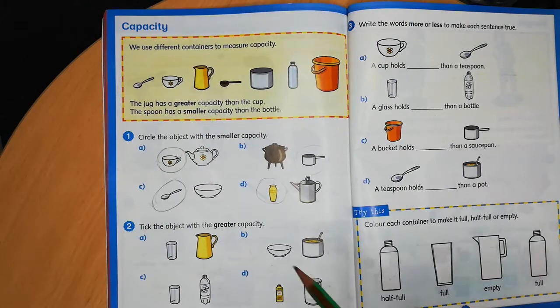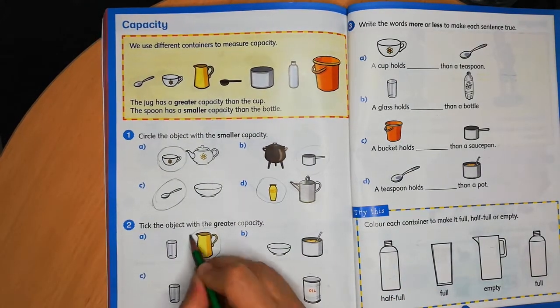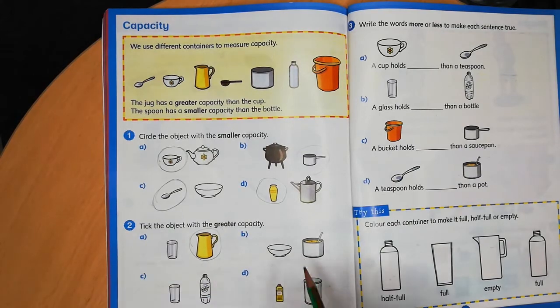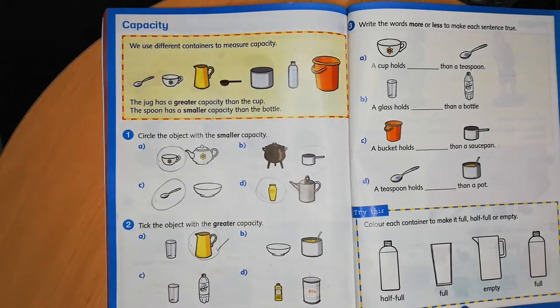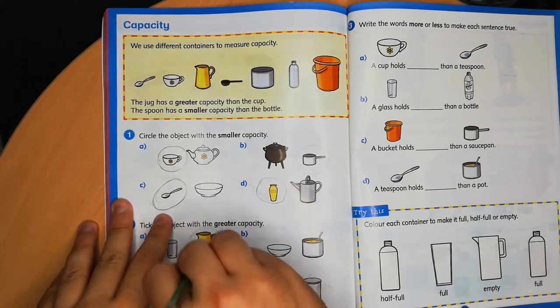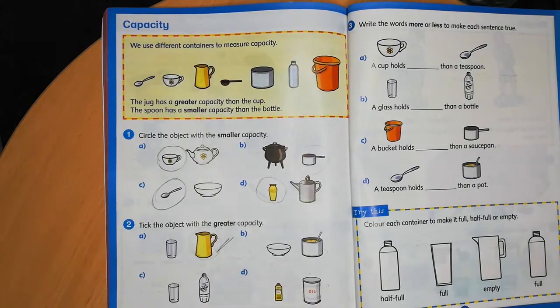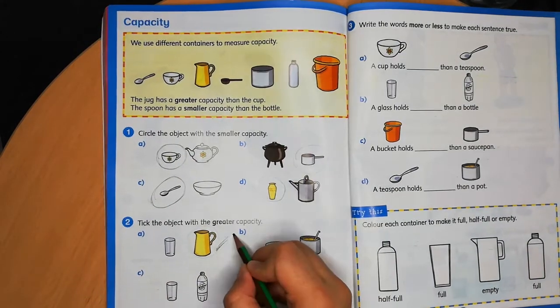Okay. Take the object with the greater capacity, so it's bigger. The opposite of what we did earlier. So which one is bigger? This one over here. Okay, so here, tick the object with the greater capacity. So that's not a circle. It's just tick. Okay, so tick the object with the bigger or greater capacity.